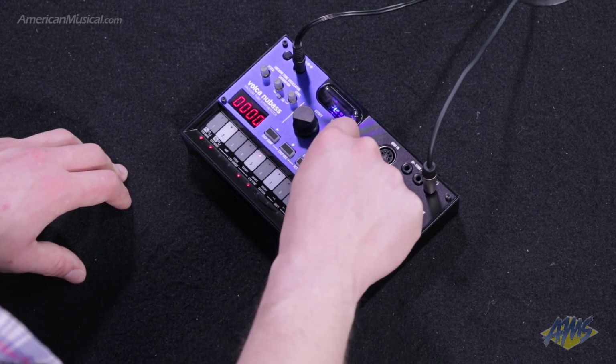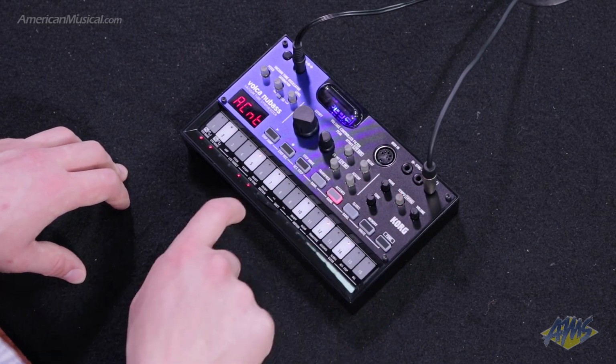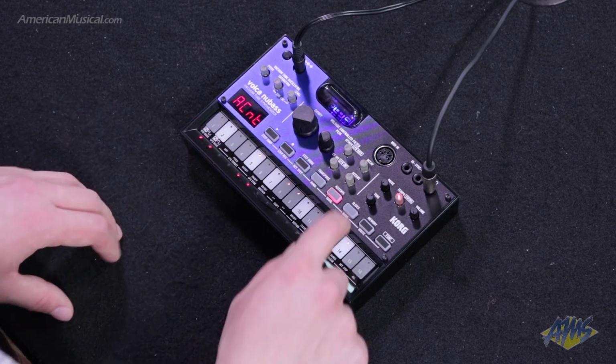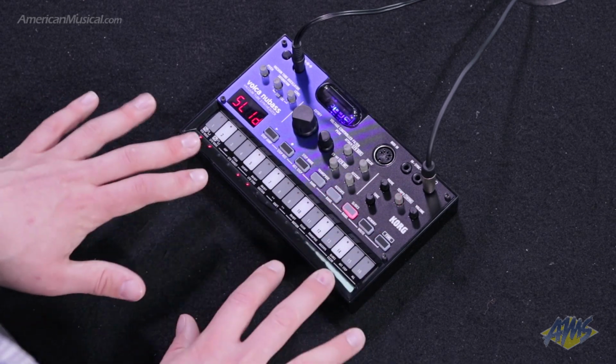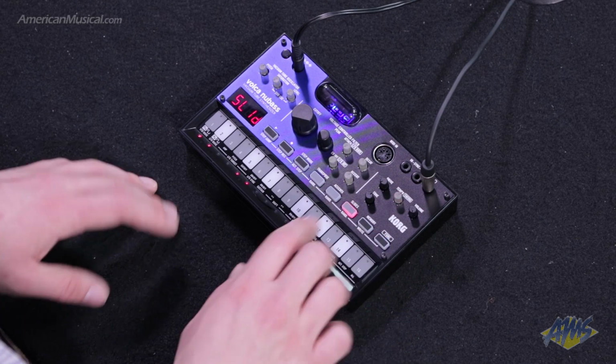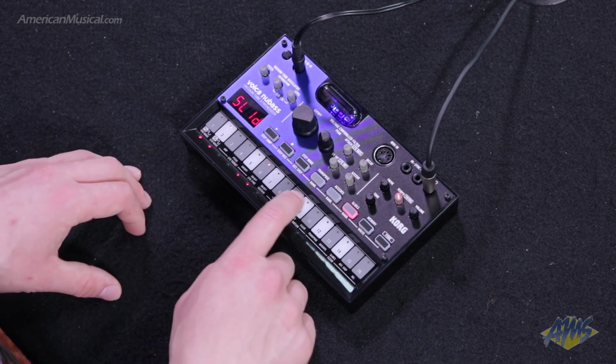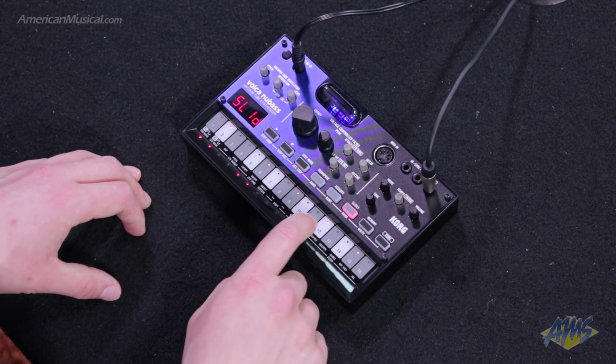And the level of the accent is controlled by this knob. So let's put in a couple accents here and there. And then next, we have no slides so far, and we can randomize that, but we can also put in slides manually by pressing the step buttons that we want to slide.